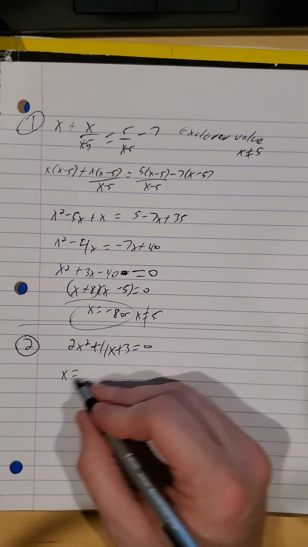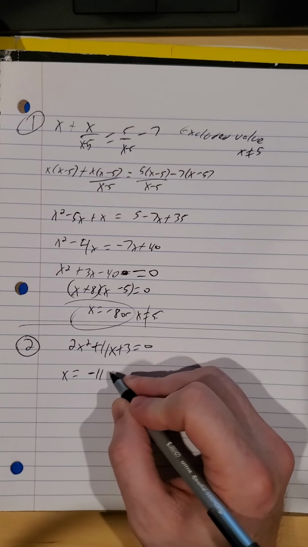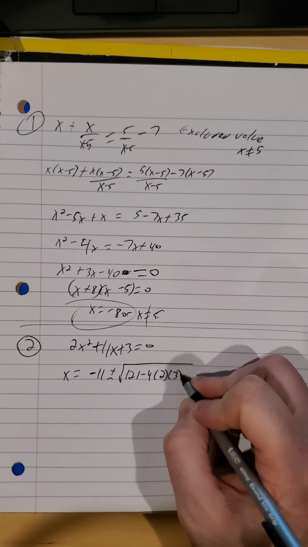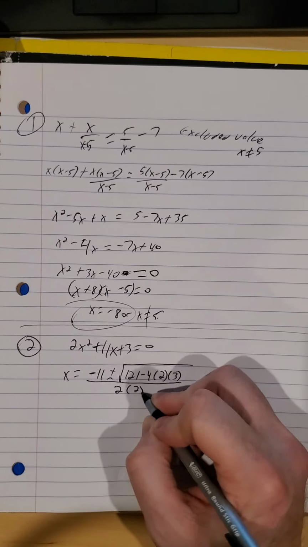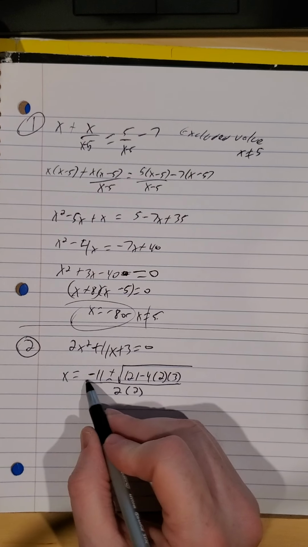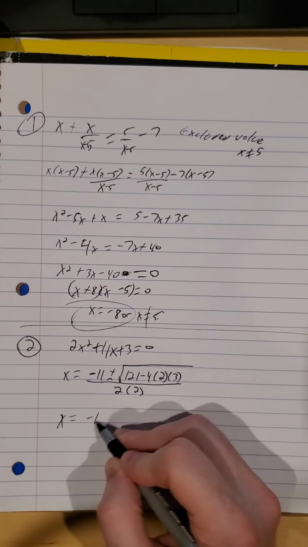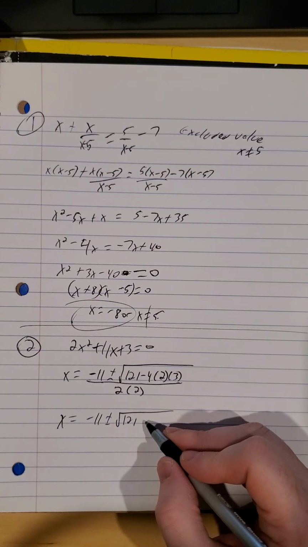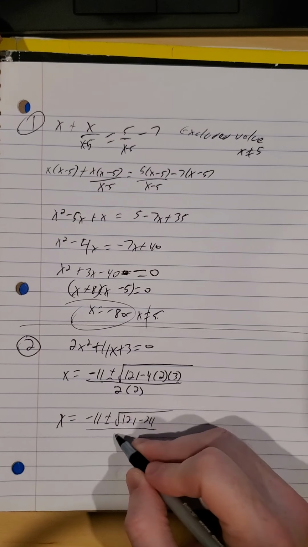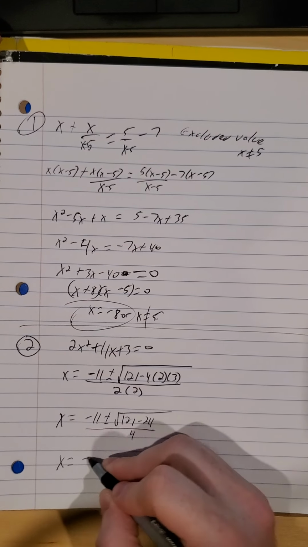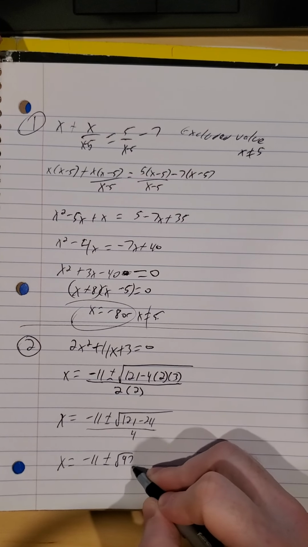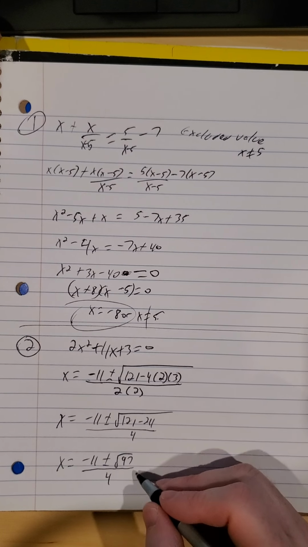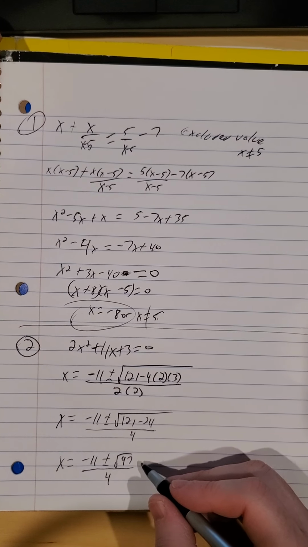x equals, make sure you have two sides to an equation, the opposite of b, plus or minus the square root of b squared minus 4 times a times c, all over 2 times a. So that fraction bar should cover both parts of that. So x is negative 11 plus or minus the square root of 121 minus, let's see, 8 times 3 is 24, all over 4. So x is negative 11 plus or minus root 97 all over 4. And 97 didn't have any non-trivial perfect square factors, so that's as far as we went on that one.